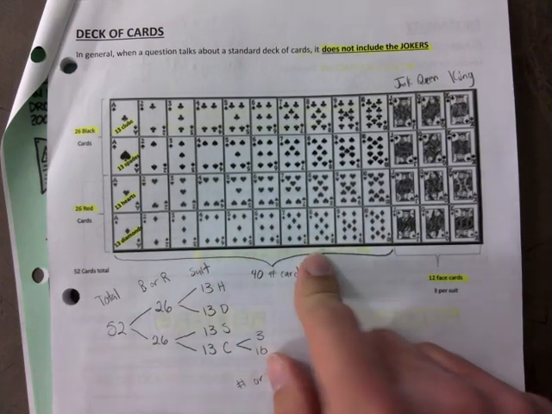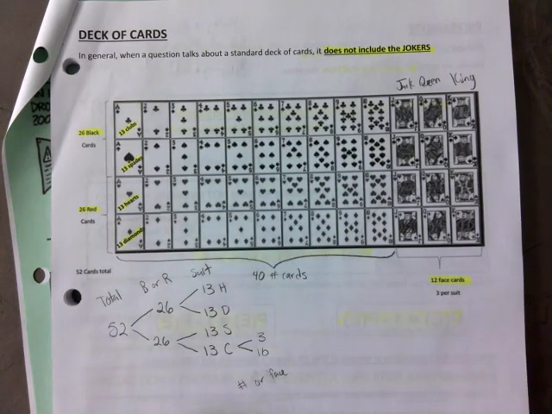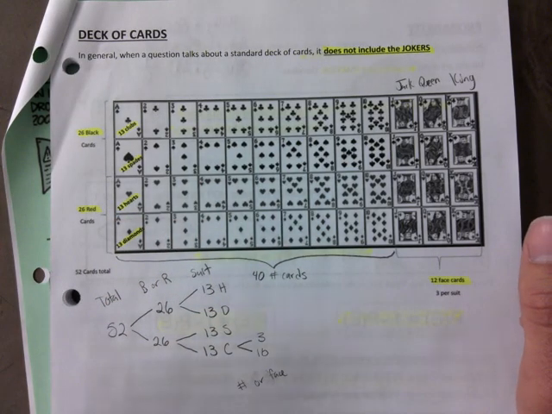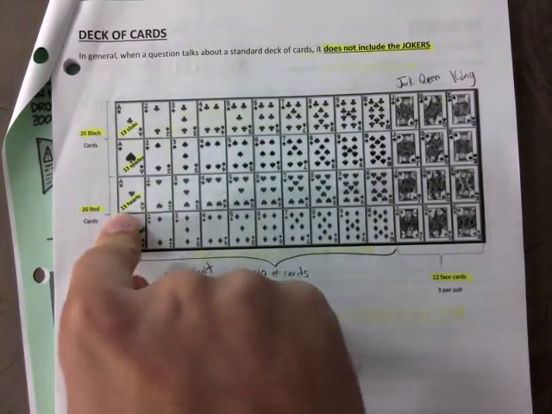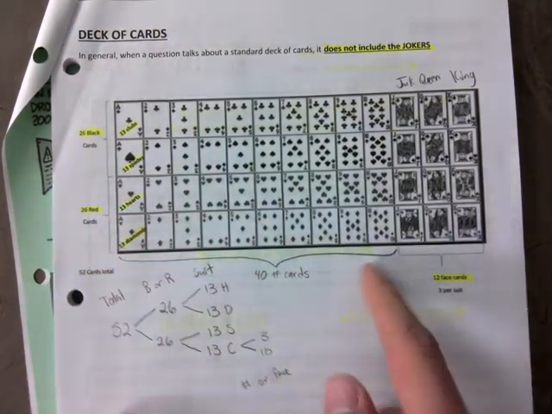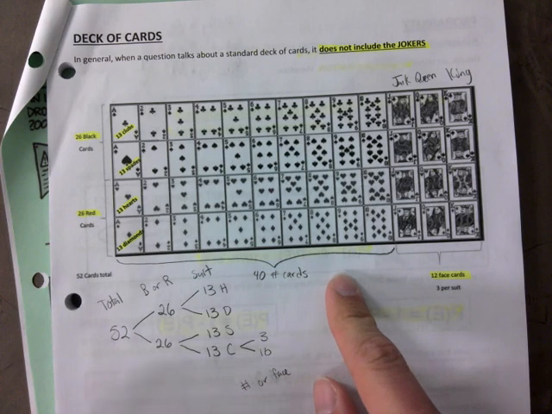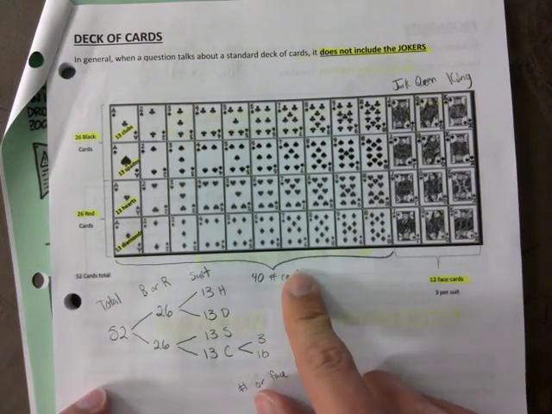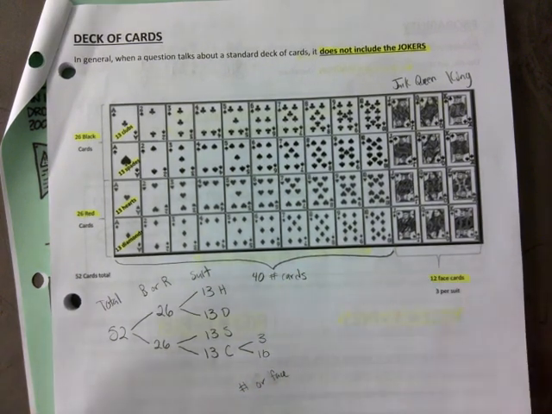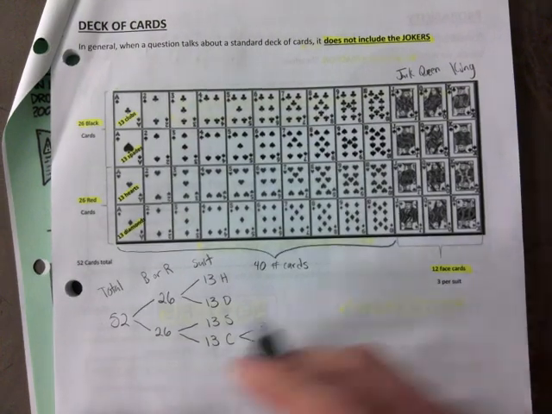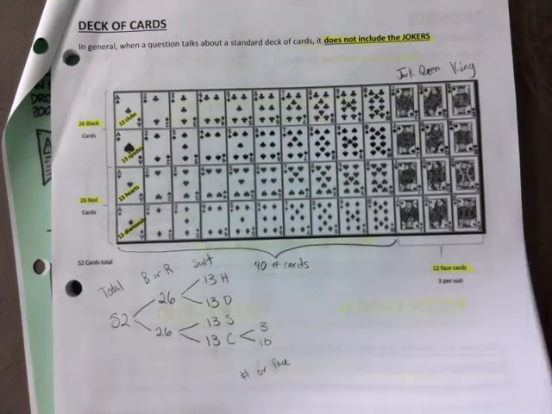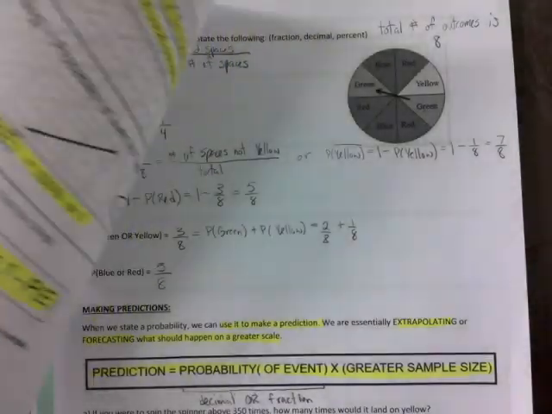So if I ask you what is the probability of drawing a heart out of a deck of cards, you know that there's 13 hearts, and in a standard deck of cards there's 52, so it would be 13 over 52. Just knowing that is useful for these questions.